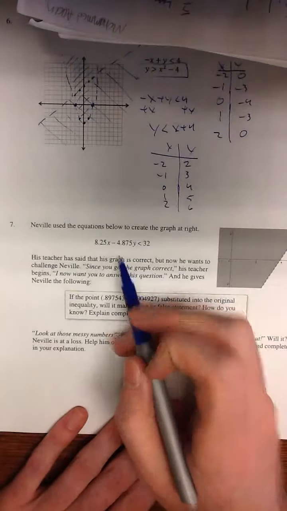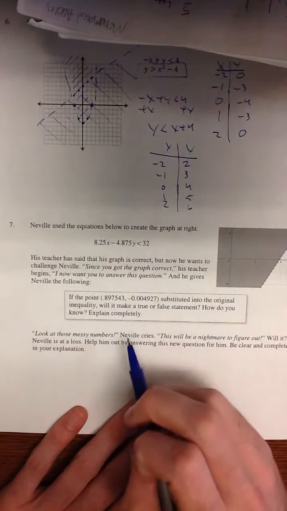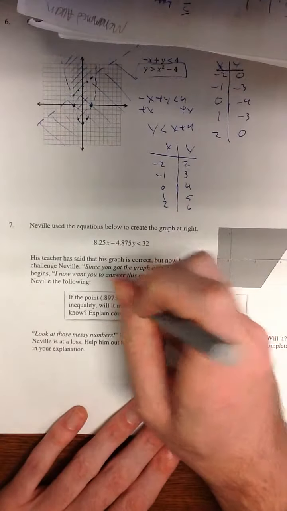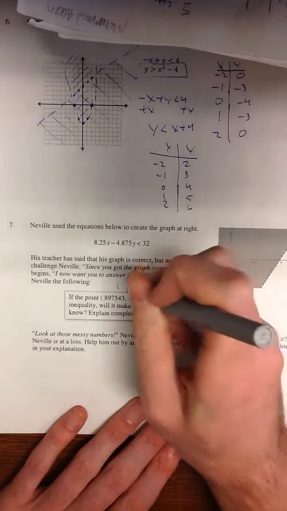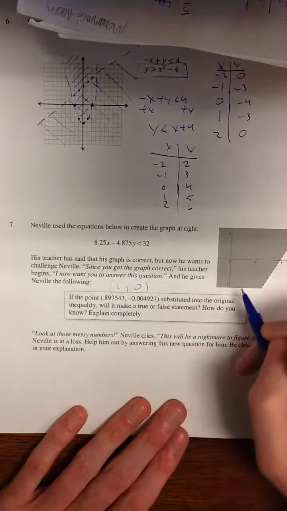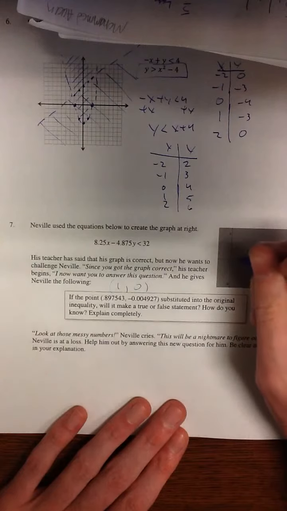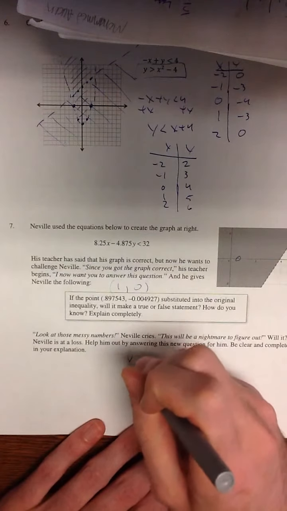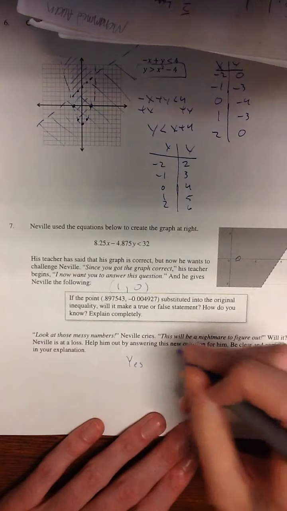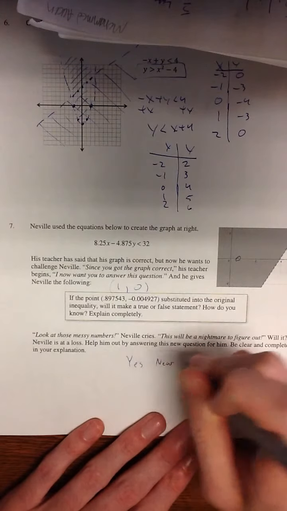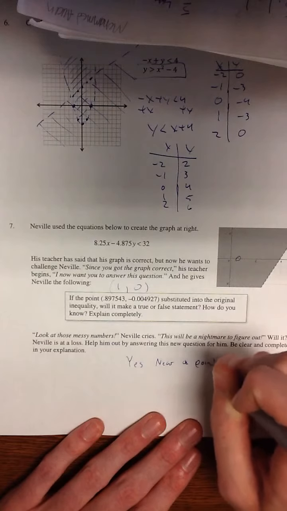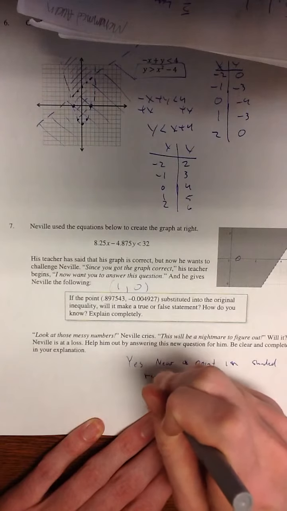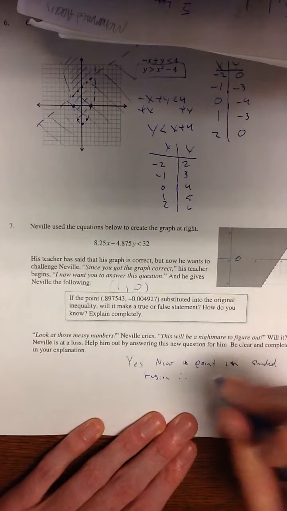Last question, question 7. So Neville's got this crazy equation. We're going to check this point. Well, 0.89, that's kind of close to 1. Negative 0.00, that's kind of close to 0. So if we come over here, 1, 0 is very much definitely in the answer region. So yes, it works. It's near a point in the shaded region, so therefore, it's in the shaded region.